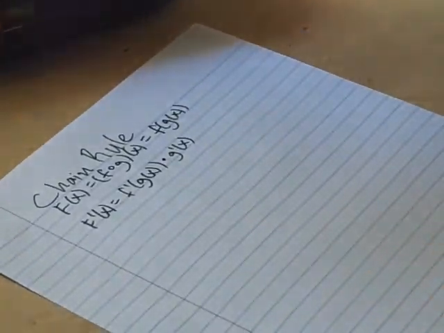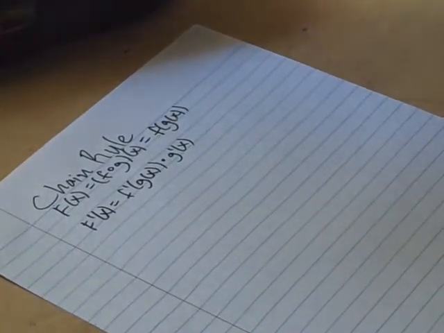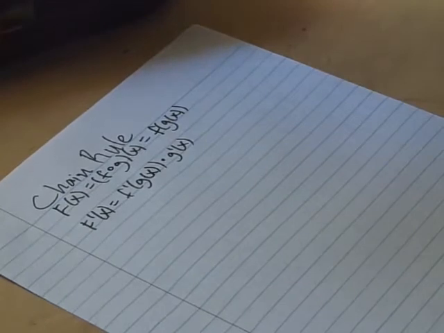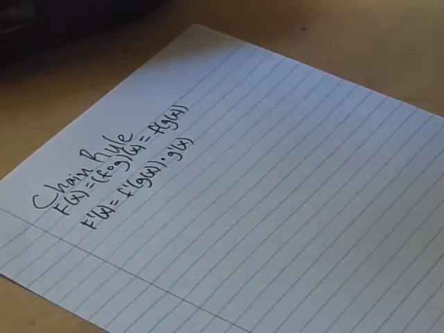Now, the chain rule is a really ubiquitous, really important rule that you're going to see come up a lot in ways that you don't really expect when you're doing a lot of calculus involving derivatives. Now, let's take a look at some examples of the chain rule in action. So let's take a look at an example problem.